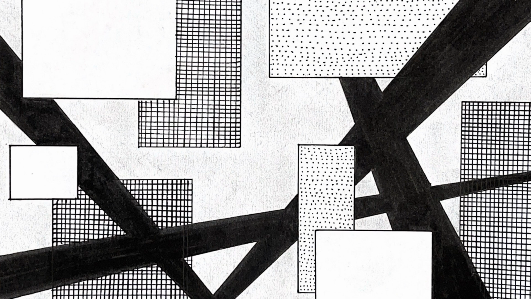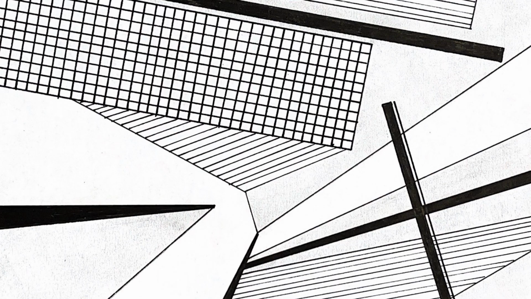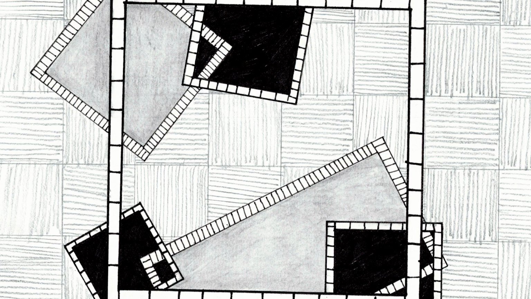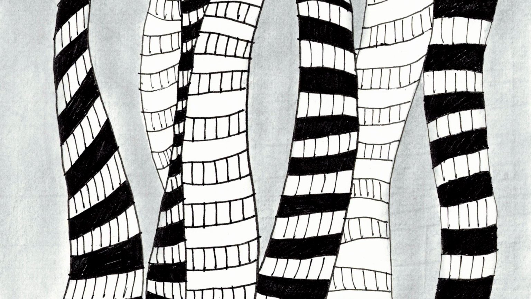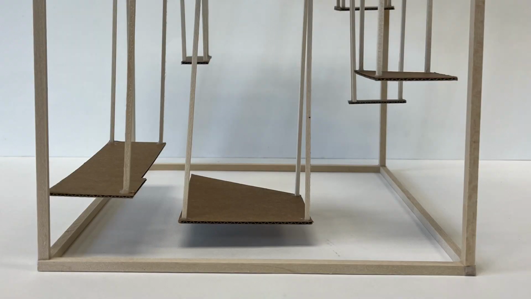The figure ground comes from a 20th century idea rooted in psychology. It's about how our brain sees figures and forms. So the students started by taking 5 different iterative sketches of figures and grounds, different forms with different backgrounds. We then took those drawings and began to make prototype models.